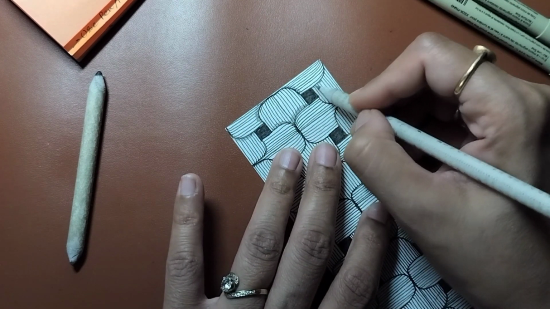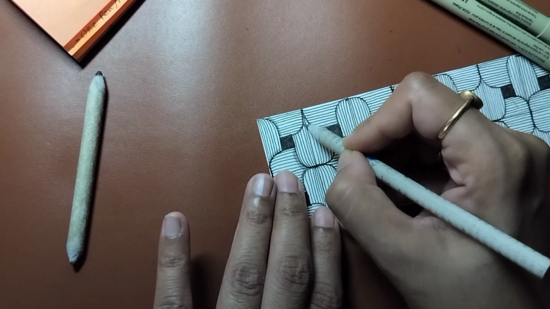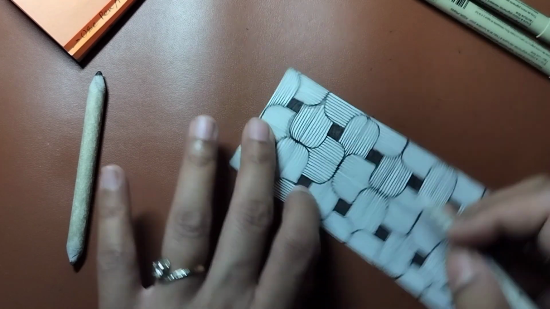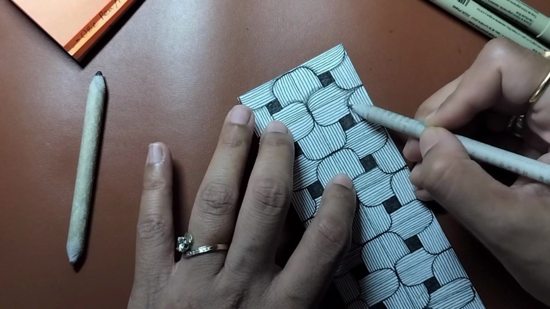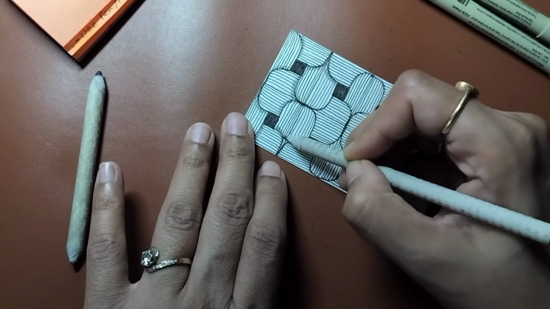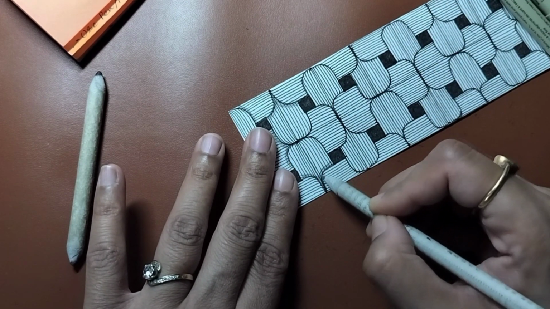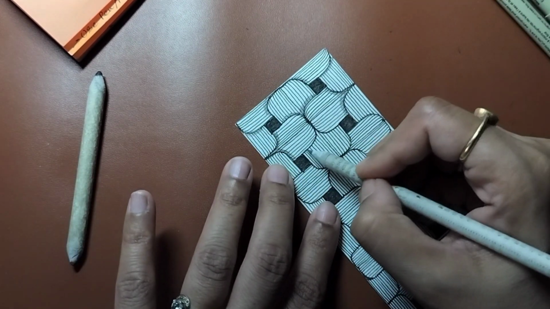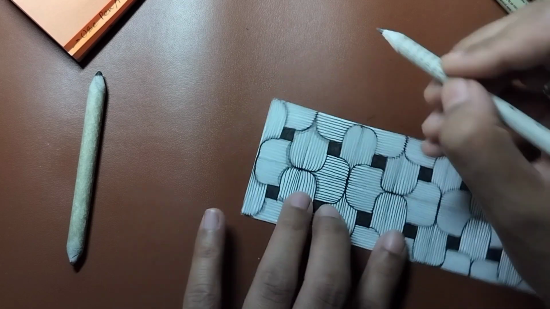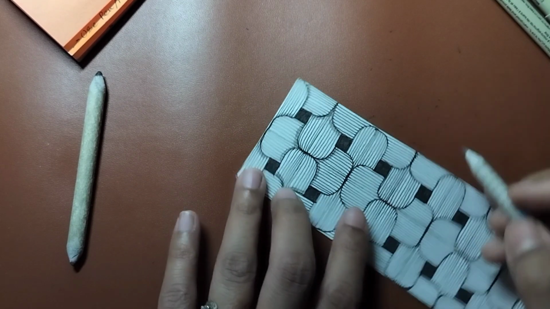Wherever the lines seem to be going under, I'm adding some graphite there. Yes.